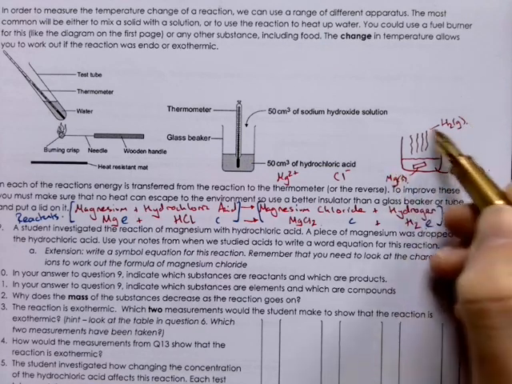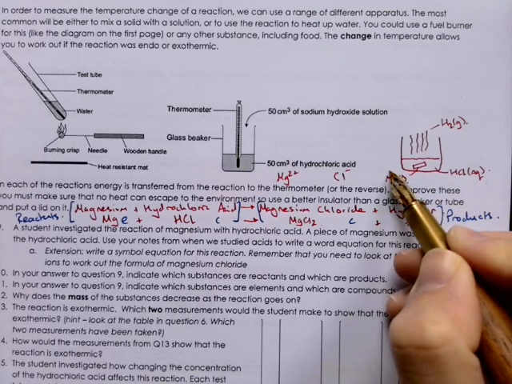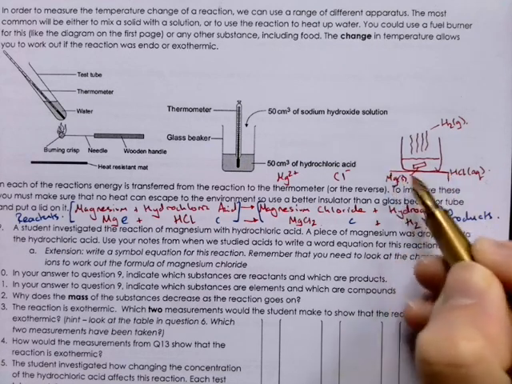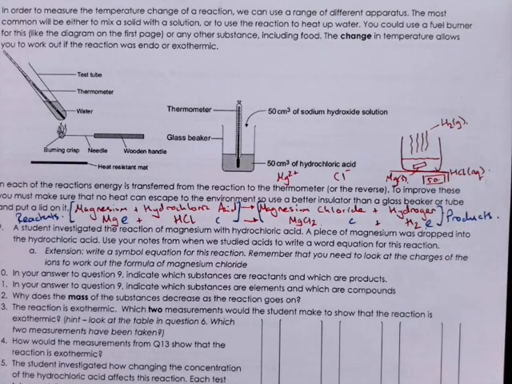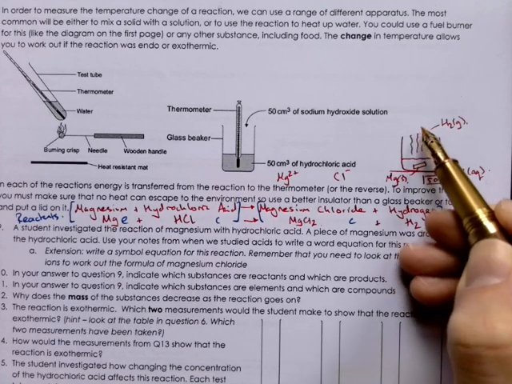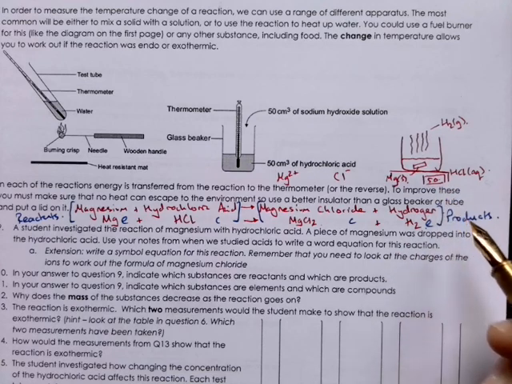Now, if this is all on weighing scales, then as my gas is released, the mass will go down.